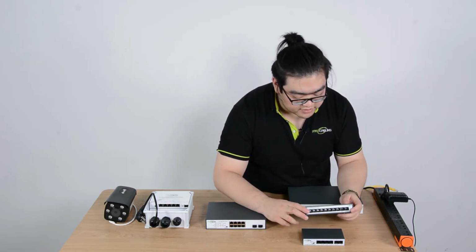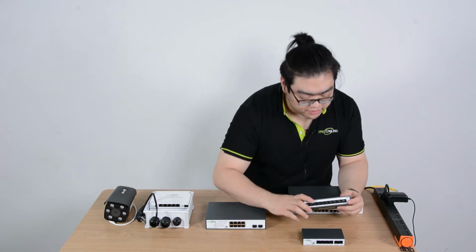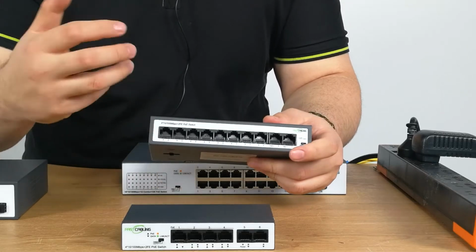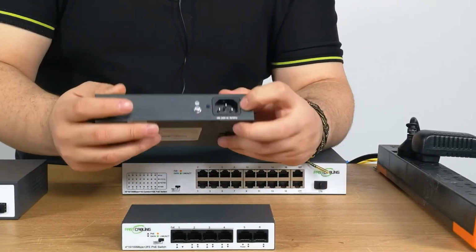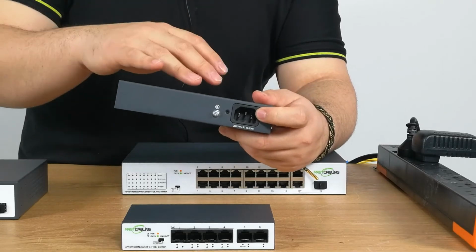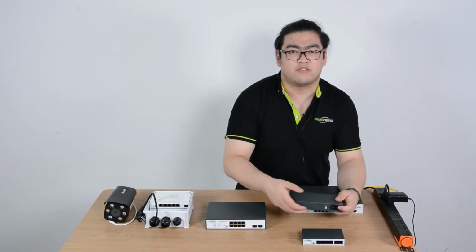And if we have more devices, we can choose this 8-port PoE switch. This one is the same as the previous one, with the same power output and the same bandwidth. The only difference is it has more ports for us to connect IP devices. And yes, of course, it also has a power supply built in, so connecting to an alternating current is the way to power it.